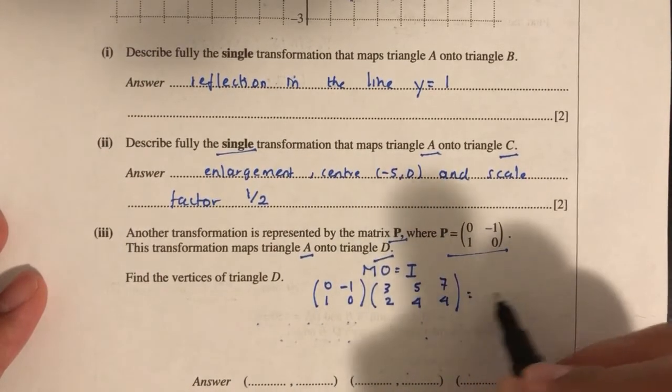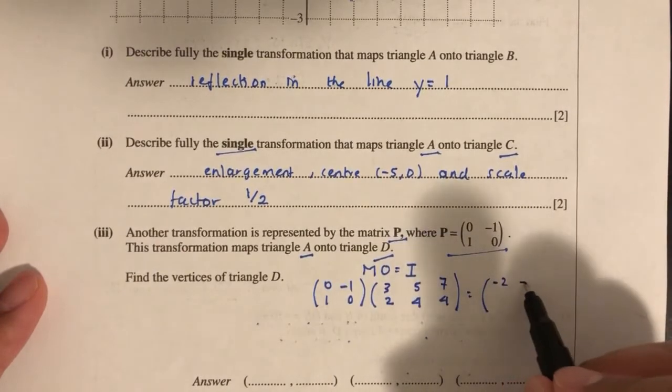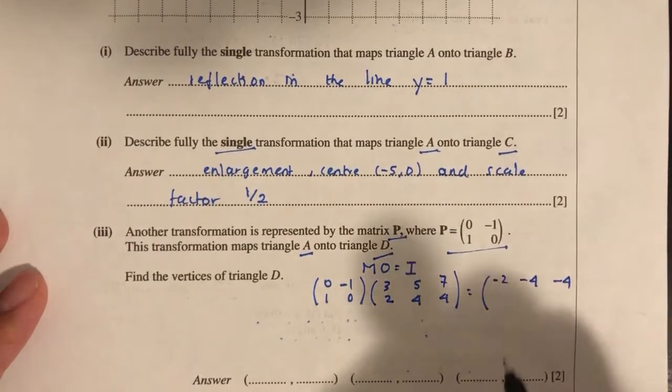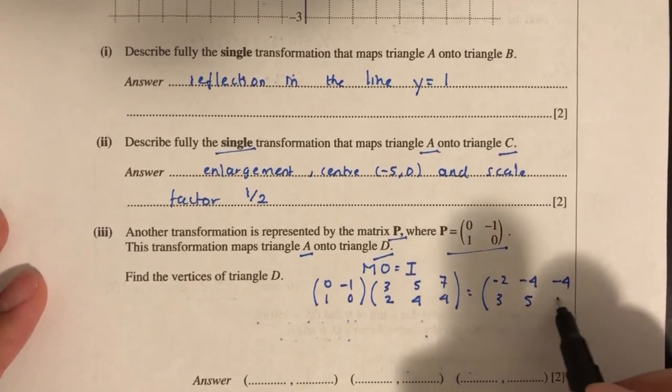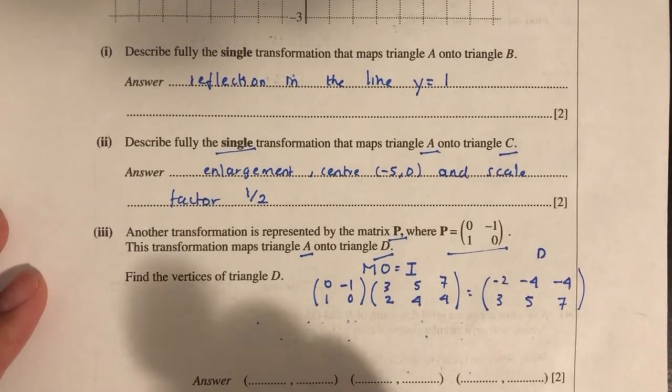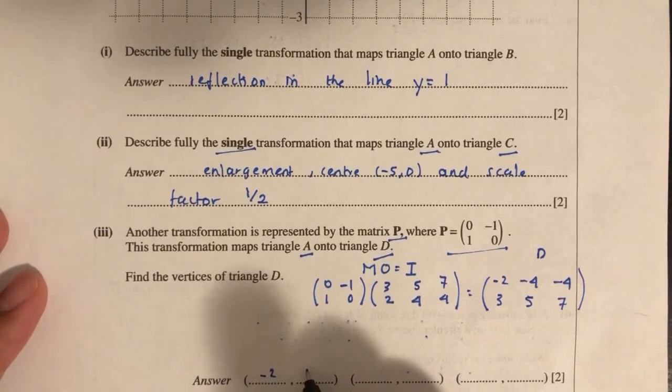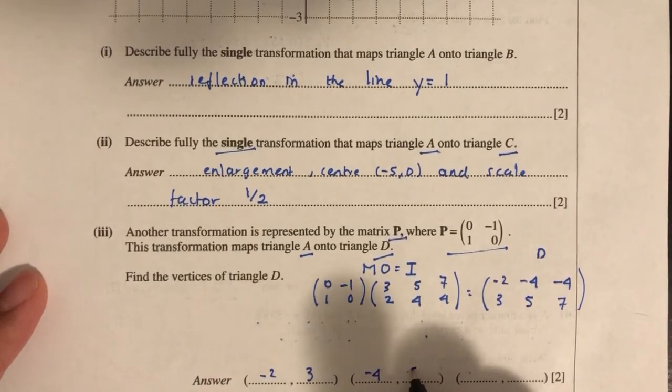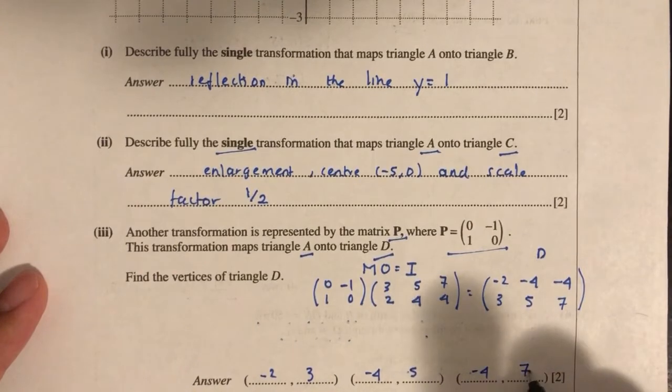So what do we have? We have -2, -4, and -4. We have 3, 5, and 7. So this will be the points for D. So let's write this down. So (-2, 3), (-4, 5), (-4, 7).